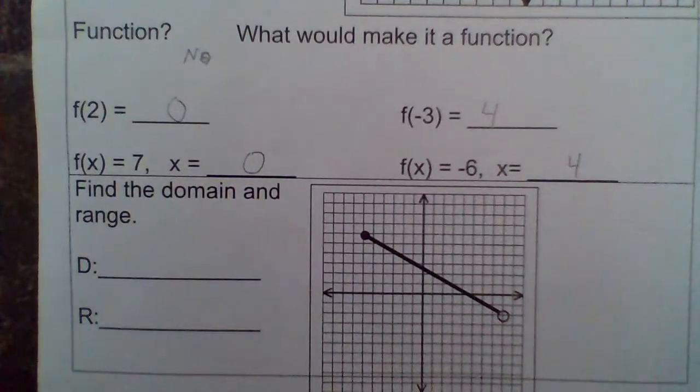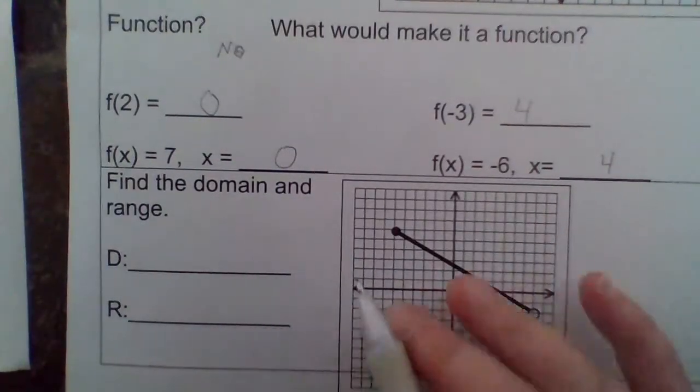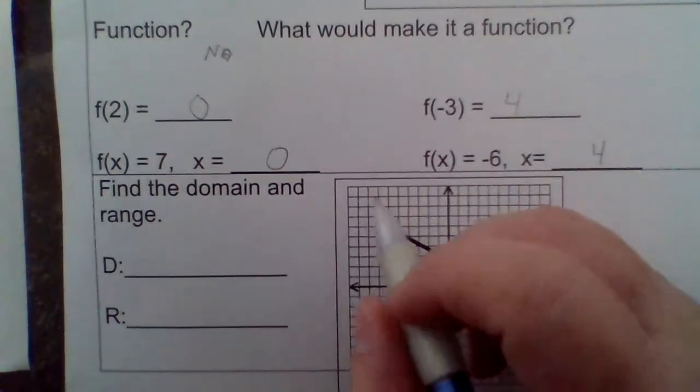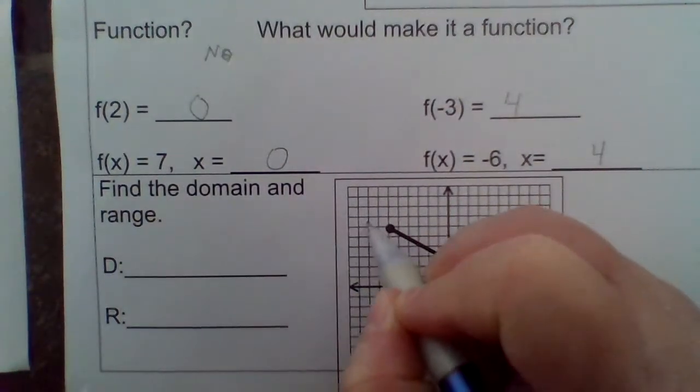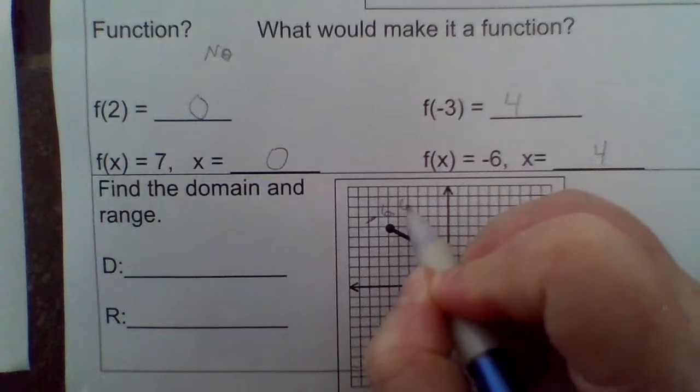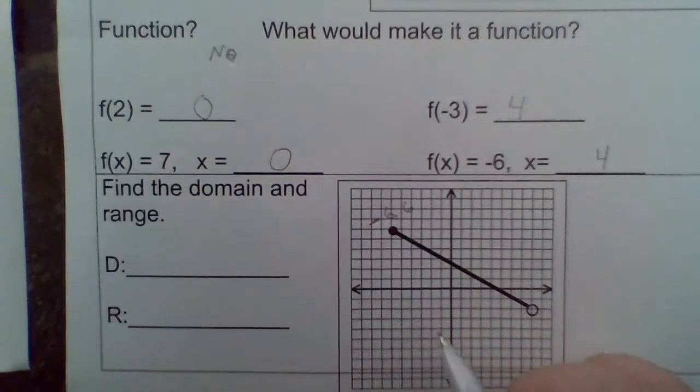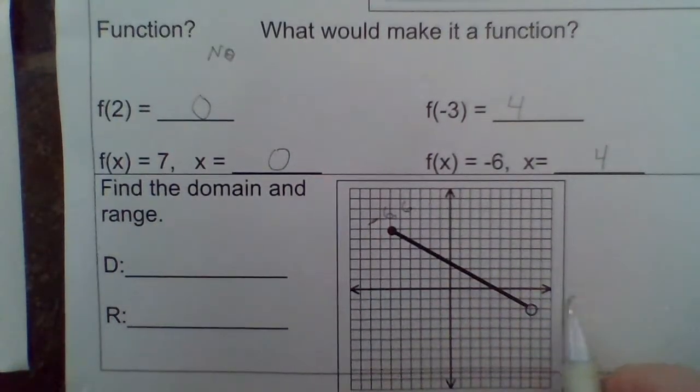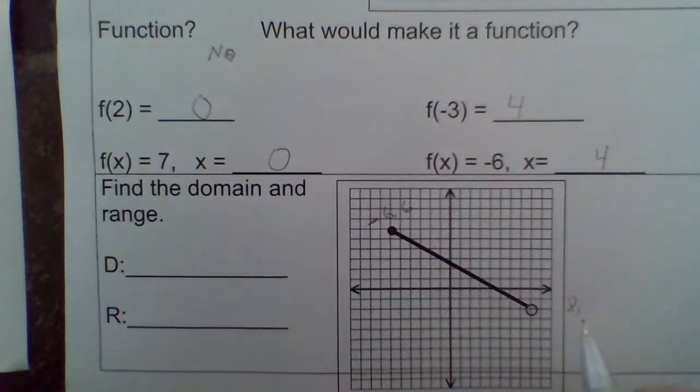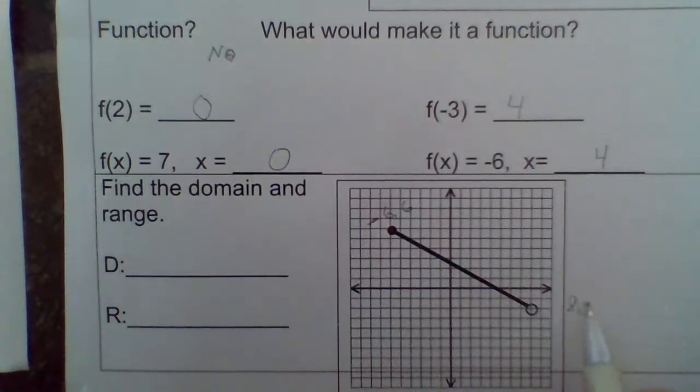Okay, find the domain and the range. When you are finding the domain and the range, look at your points and label your points. So I'm going to do my points as this point is (-6, 6). And this point is (8, -2).